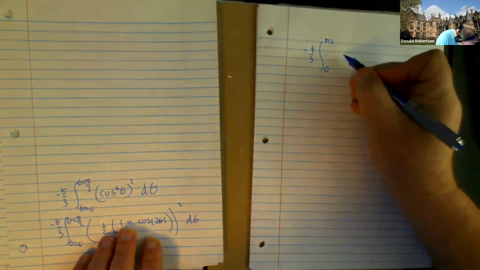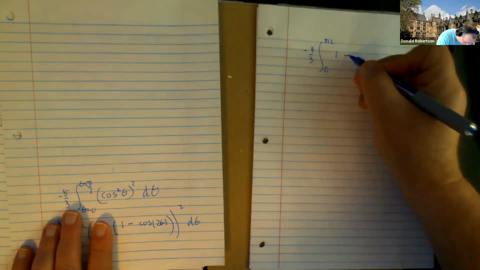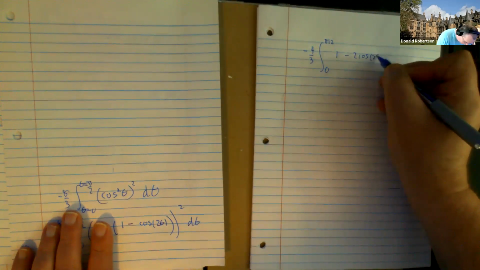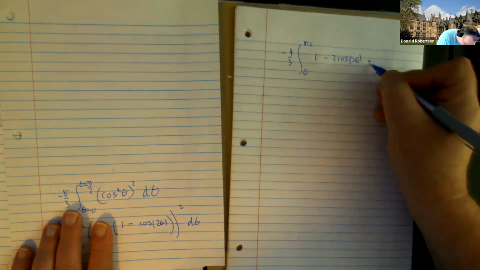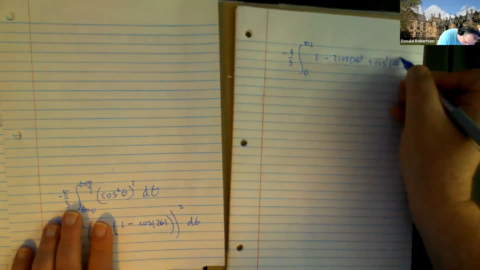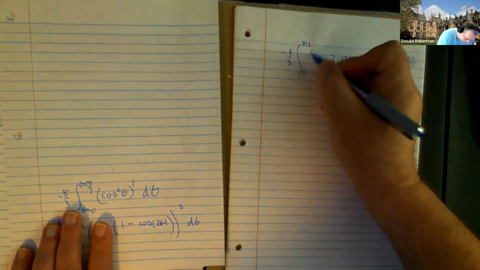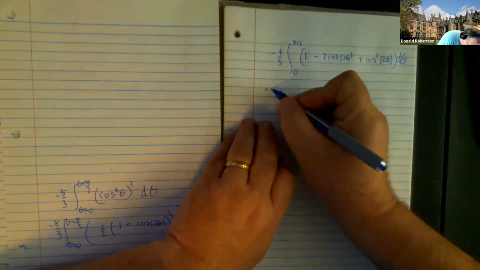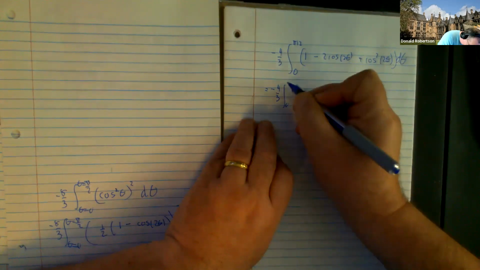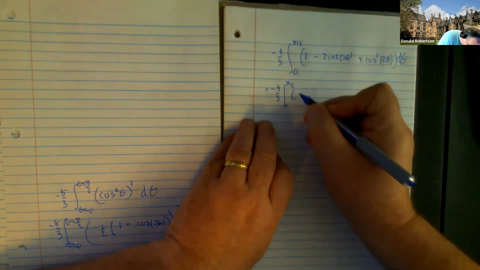So that's the last one that we had. I'm going to pull out that half, and so I have -4/3, with the 0 to pi upon 2 integral going on. Essentially what I've now got is this squared. So if you've got this squared, you're going to get 1, take away 2 cosine of 2 theta, and then you're left with a really messy cos squared 2 theta left over. That I can integrate.